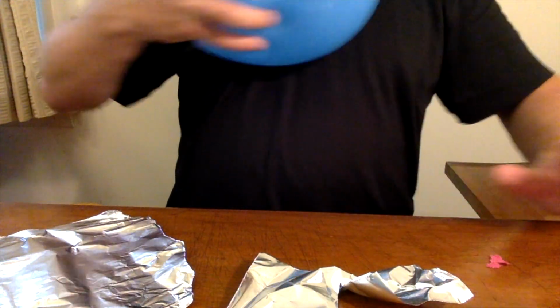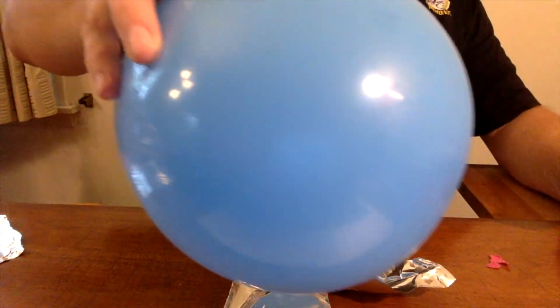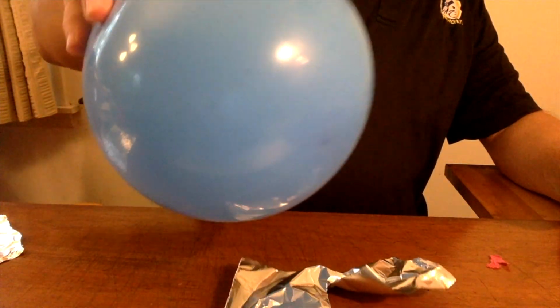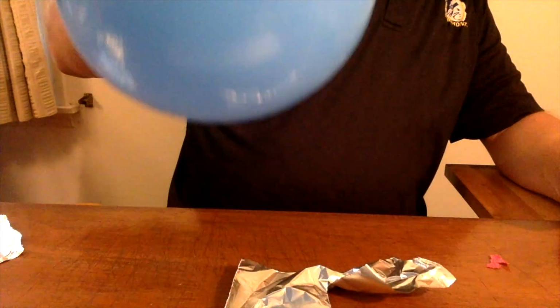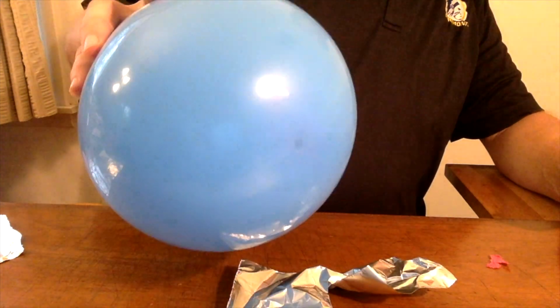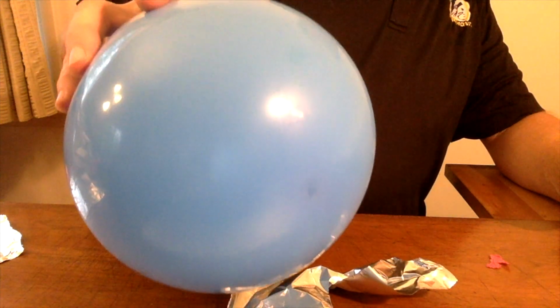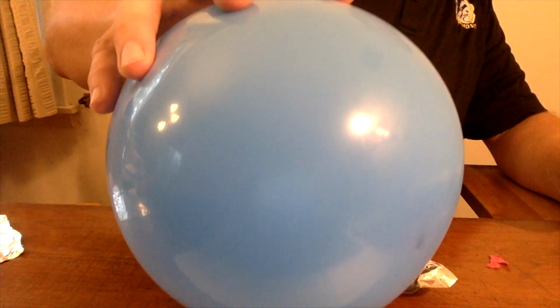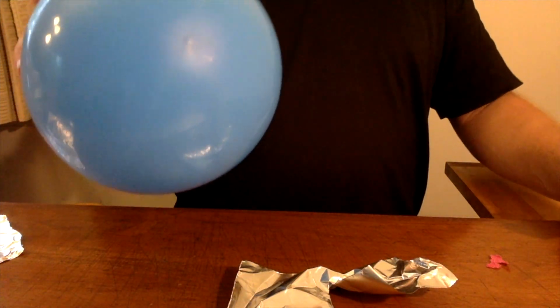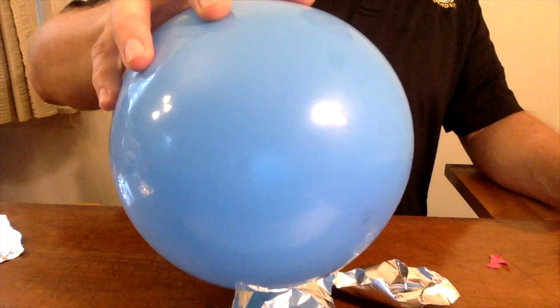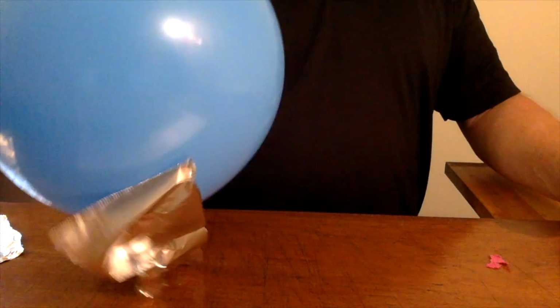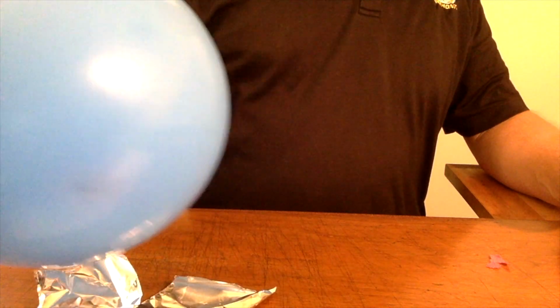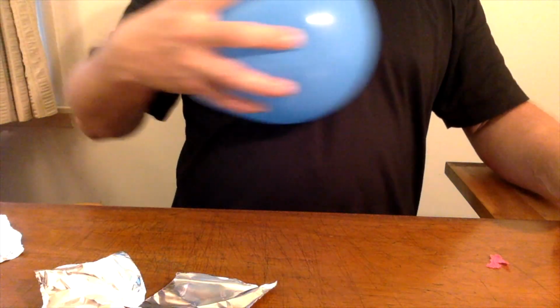Here we have a little bit smaller piece, and I am attracting the aluminum foil. Now, I'm not coming in contact with it, so this is induction. If I come in contact with it, I will actually transfer some of the charges. Now it is sticking there until the charge transfer, and I transfer some of the charges. As soon as I touch it, then that is conduction.